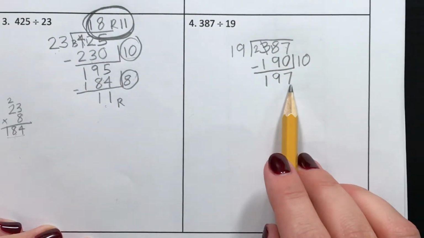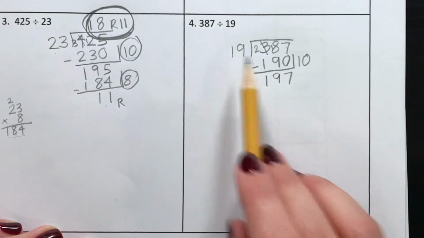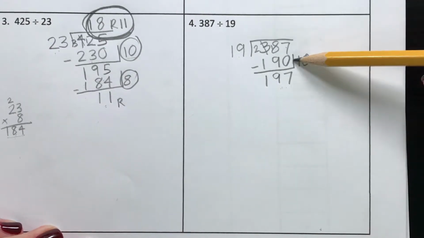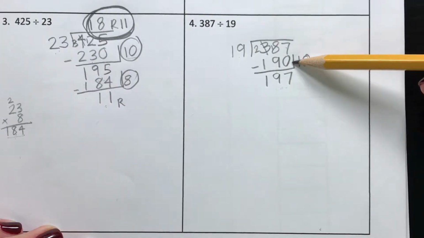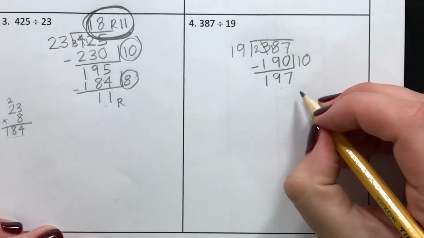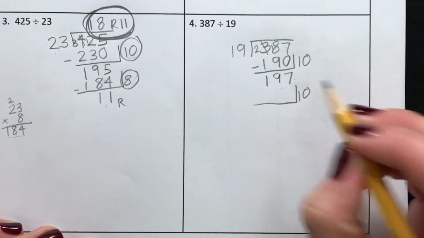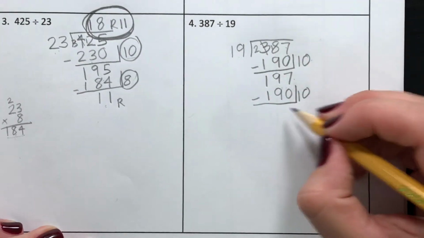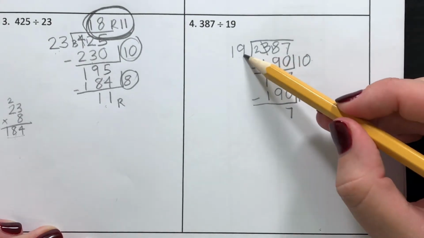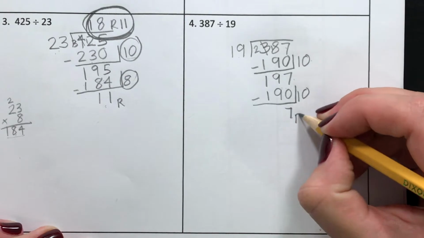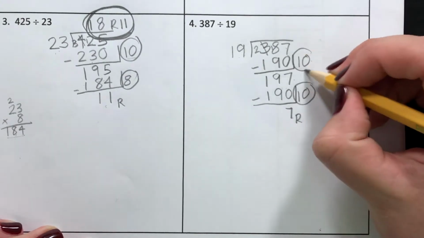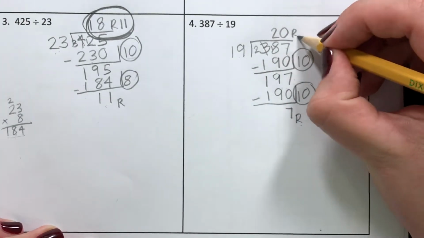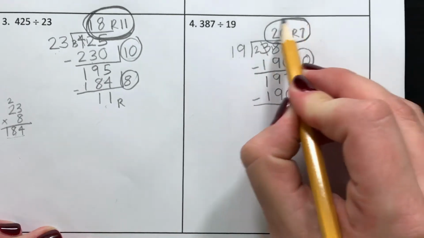Now I have 197. How many times can I fit 19 into 197 without going over 197? Well, I just did 19 times 10, and I know that that's 190, which is very close. So I'm just going to use 10 again. And we know that 19 times 10 is 190. So if we subtract, then we get 7. Can 19 fit into 7? No, it can't. So we know 7 is our remainder. And then I'm going to circle the side numbers. 10 plus 10 is 20, and then our remainder is 7. So our answer is 20, remainder 7.